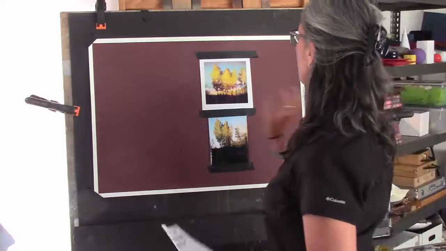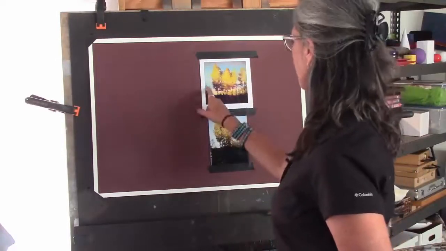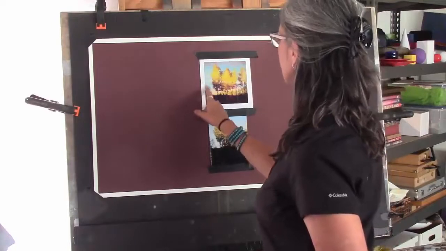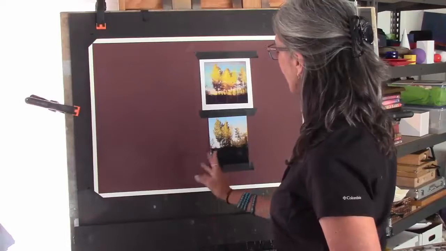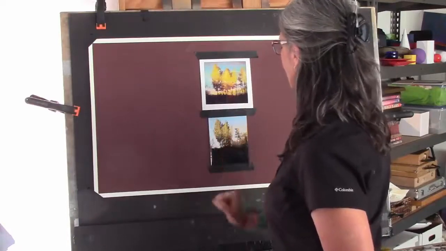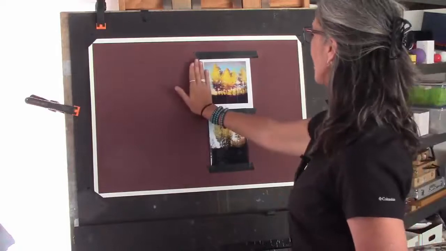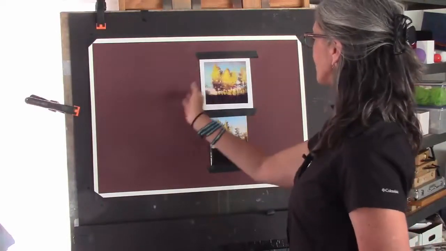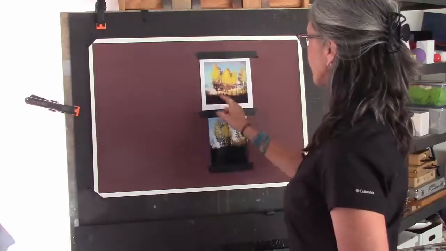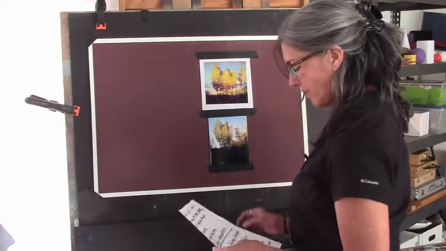Also, the composition is pretty simple. Notice that over here on the left-hand side, I went ahead and included this little silhouette of another little tree or bush that's coming into the composition. I think that works. I think it's pointing into my little cluster here. So I'm going to leave that in what we're doing today as well.